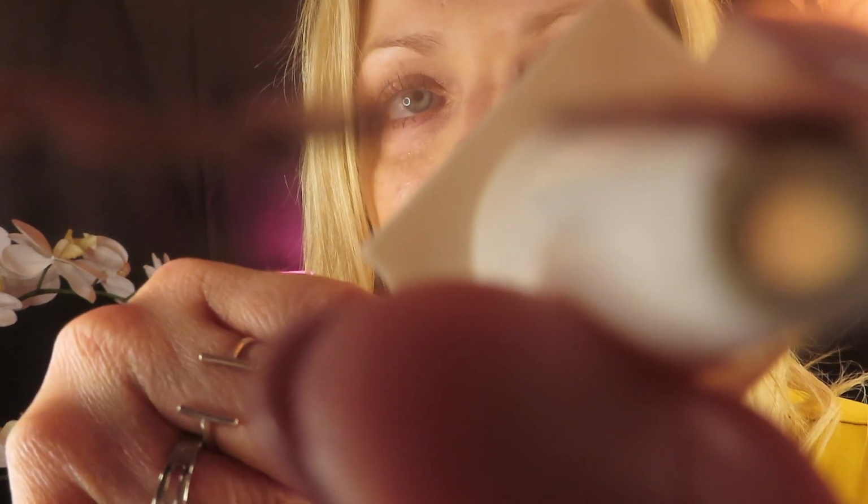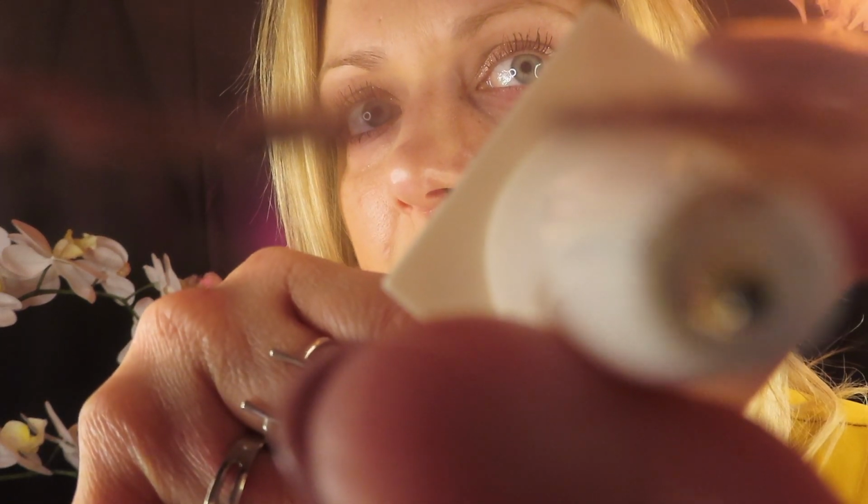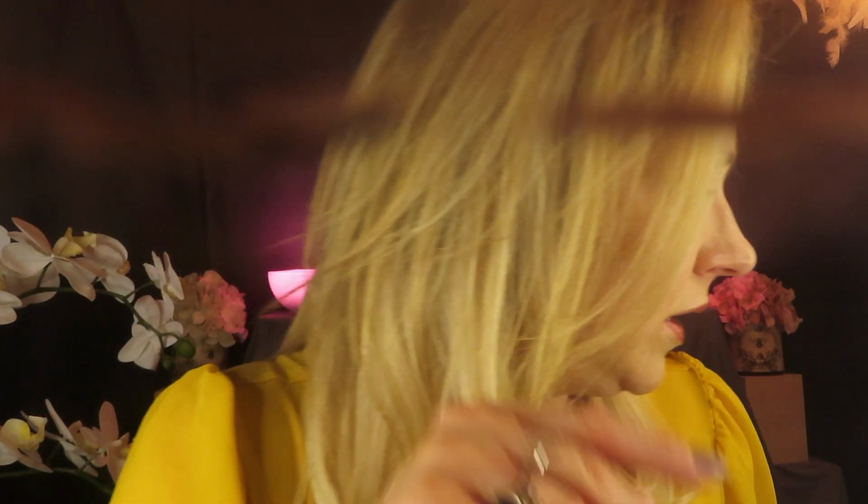And we will go ahead and place the lash. Wonderful. And that's a technique that will take a little bit of practice. Now we want to just let the lashes dry a little bit.